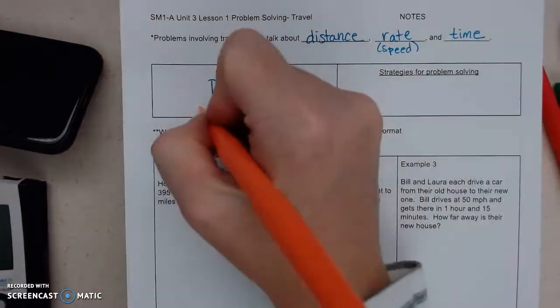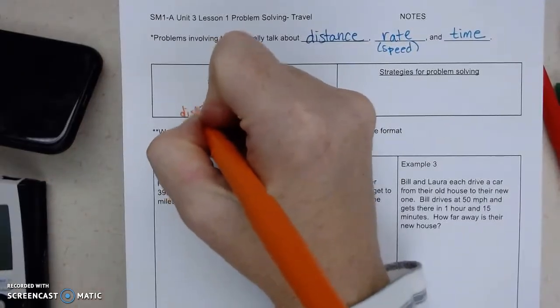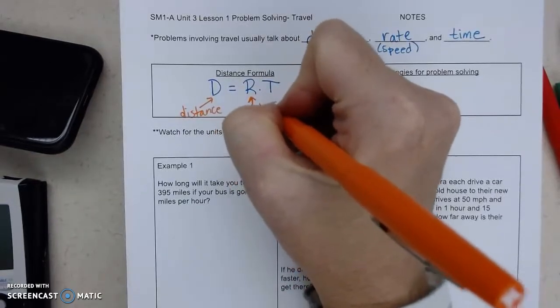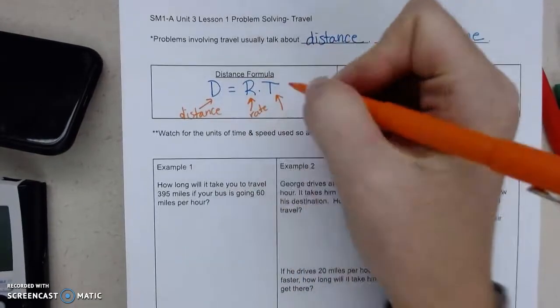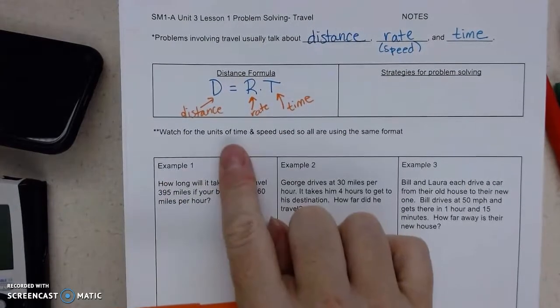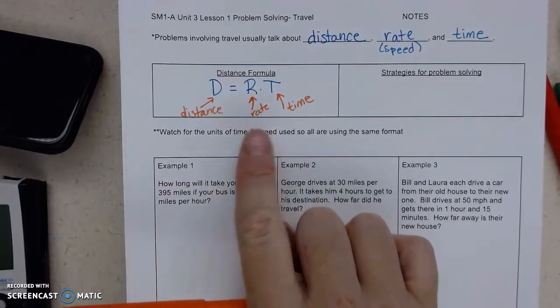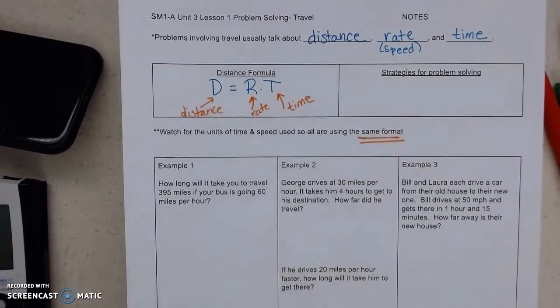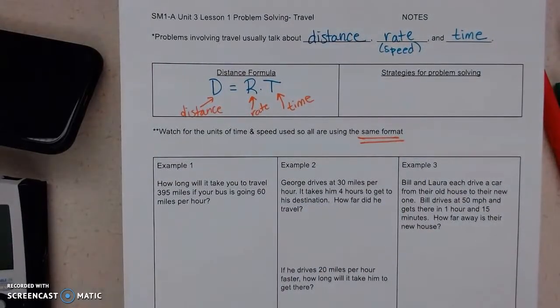So D represents distance. R is the rate or speed, and we multiply that by the unit of time. So notice, it says watch for the units of time and speed. So if it's miles per hour, your time needs to be an hour. They need to be in the same format in order for your answer to be valid.